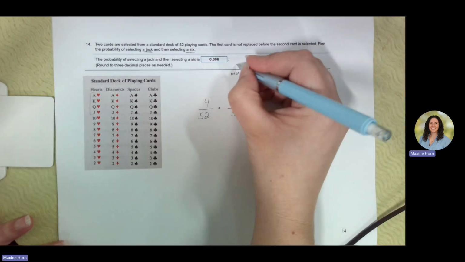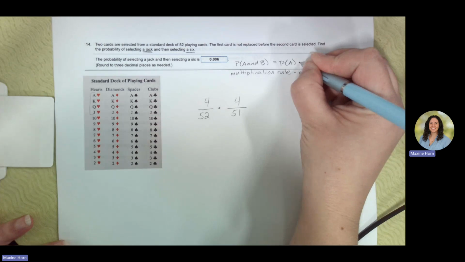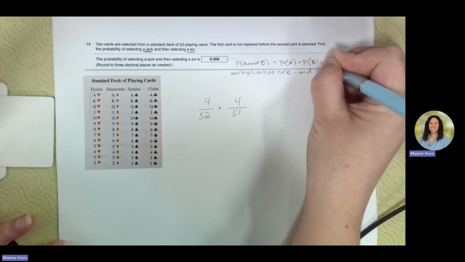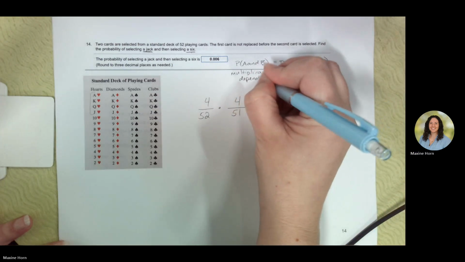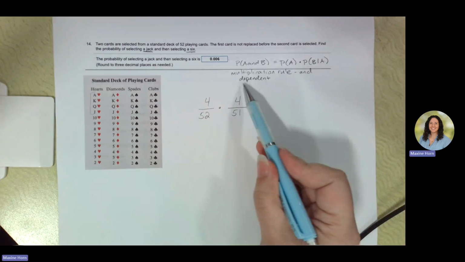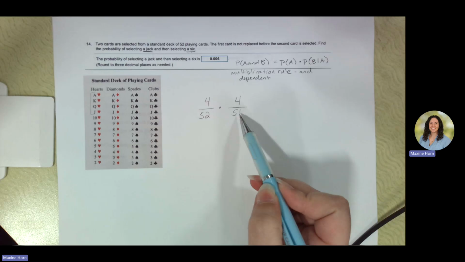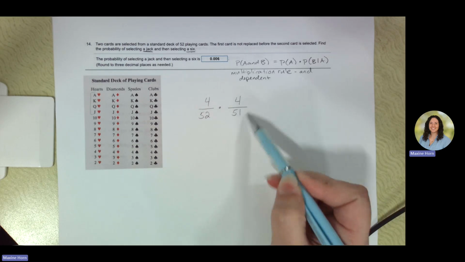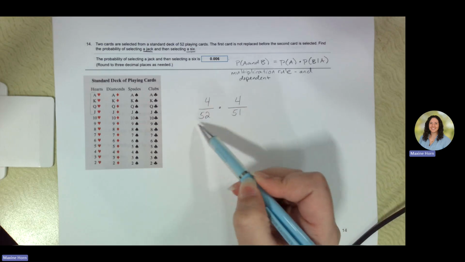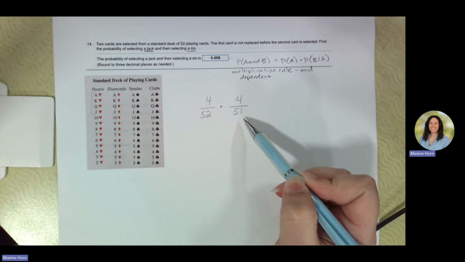So this is the probability of A and B is the probability of A times the probability of B given A. And these are dependent, so the probability of B given A is different from just the probability of B, right? So the probability of selecting a jack, and then the probability of selecting a 6, given that I pulled a jack out of the deck and didn't replace it.